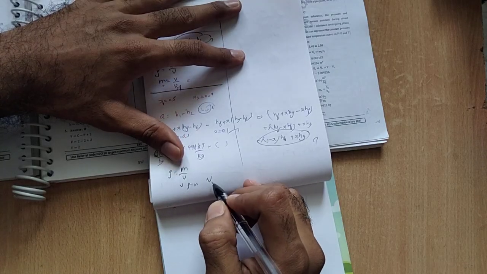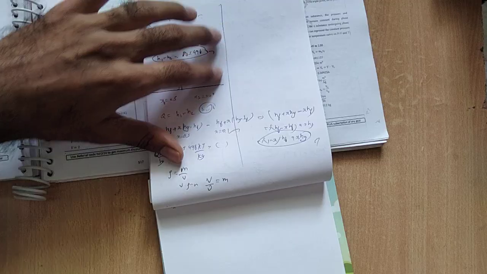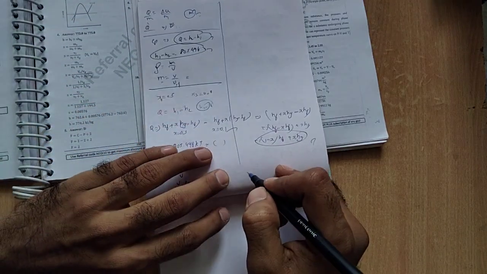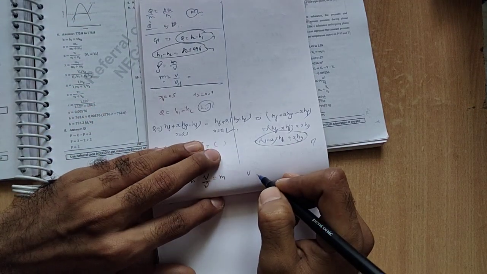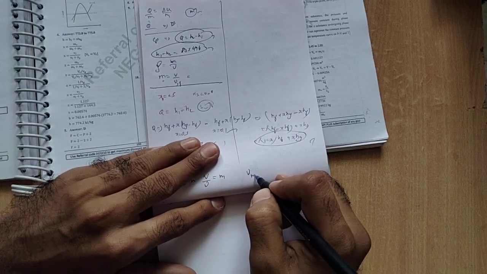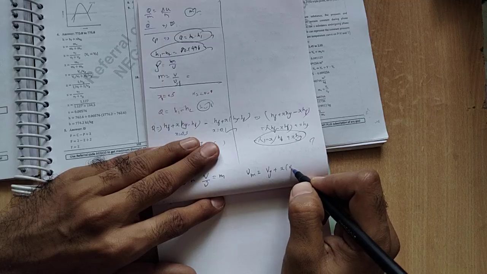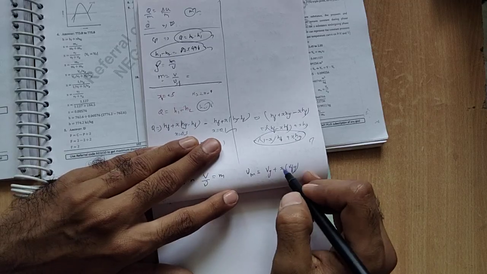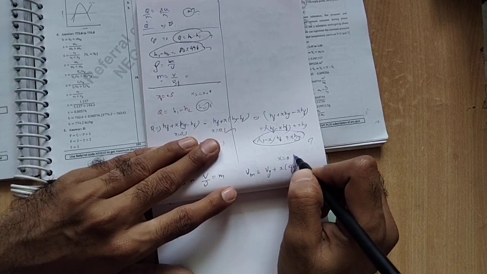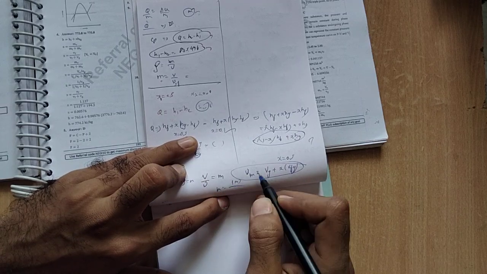So total volume divided by specific volume equals mass. How can we calculate the specific volume? It's an easy question, guys. At the initial state, the specific volume of the mixture equals specific volume of fluid plus x of (specific volume of gas minus fluid). This x at the initial condition is 0.5. Calculate this, and mass equals 1 meter cube divided by this value.